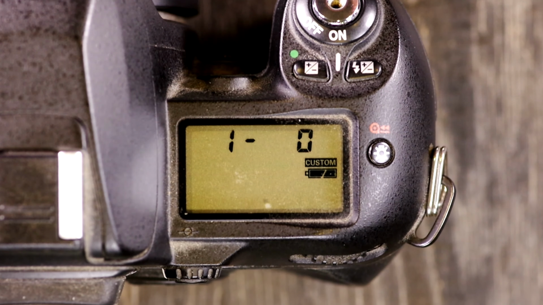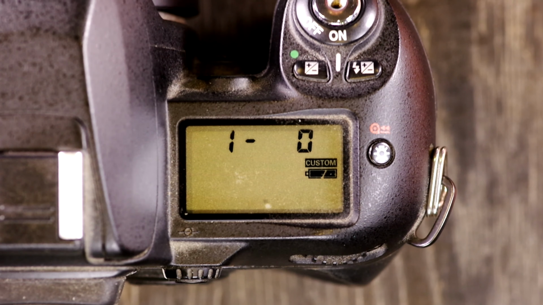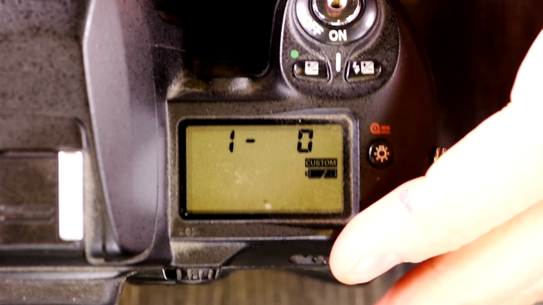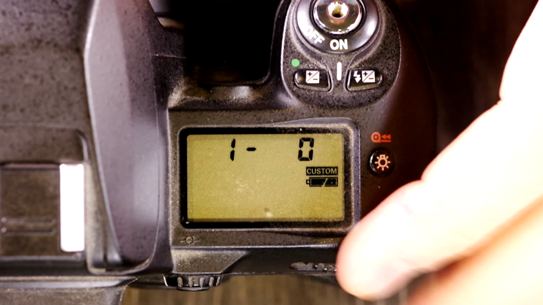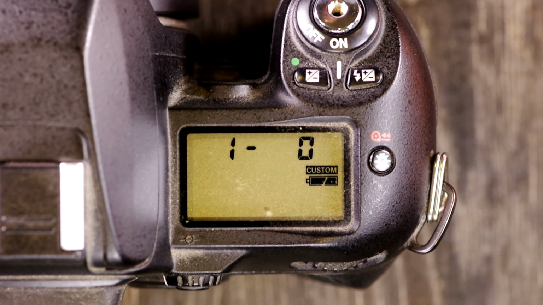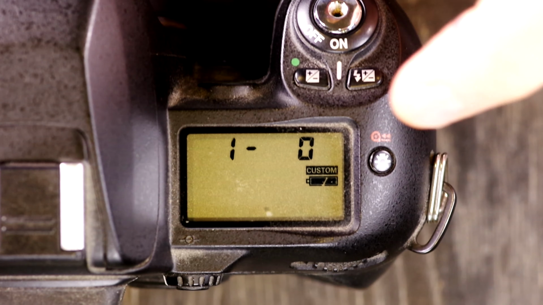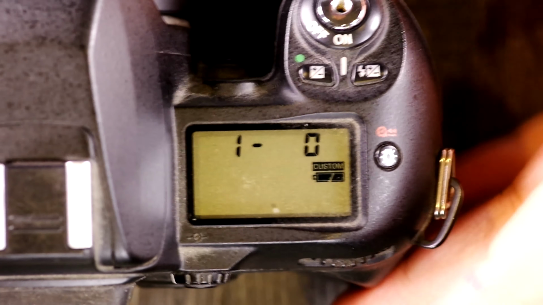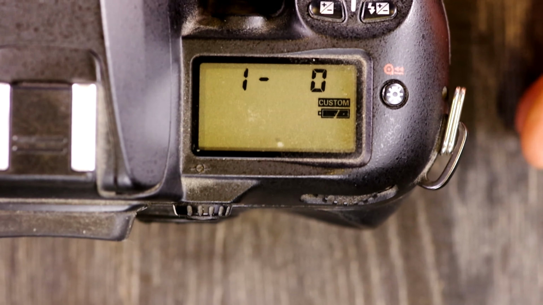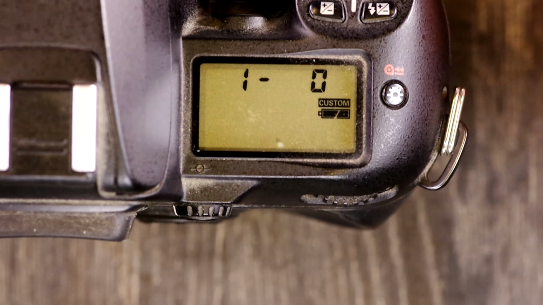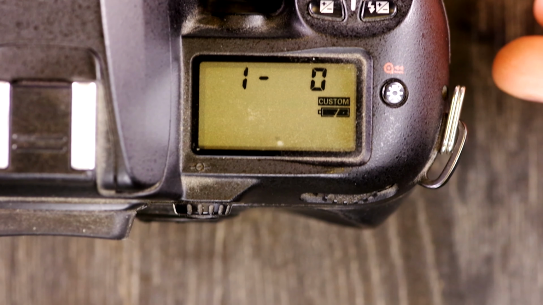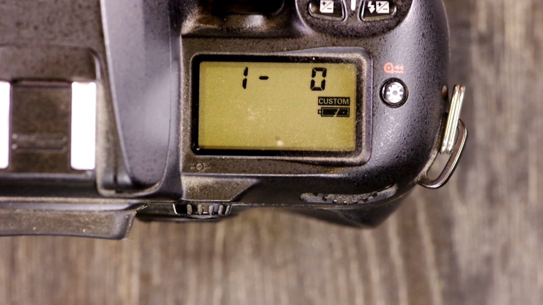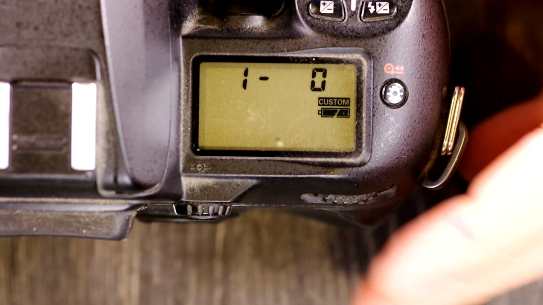Custom function 1 is automatic rewind or manual rewind. So in 0, when you hit the end of a roll of film, it will automatically be rewound into the cassette. With 1, you have to hold this button and this button down at the same time in order to manually rewind the film. Matter of personal preference whether you want automatic or manual rewind.